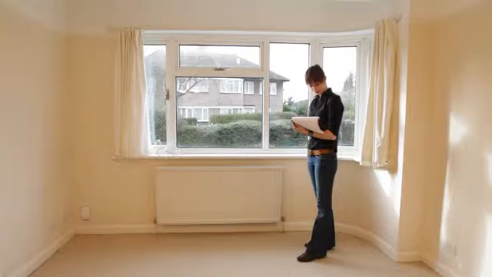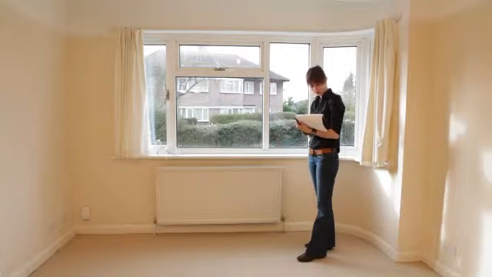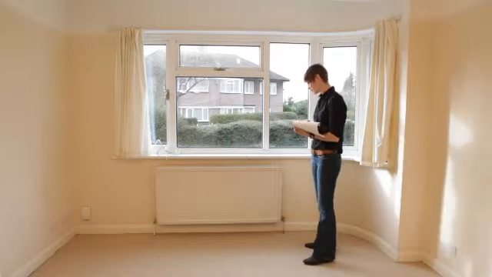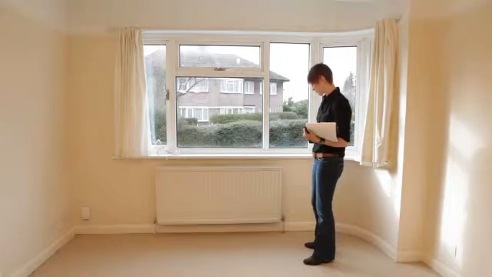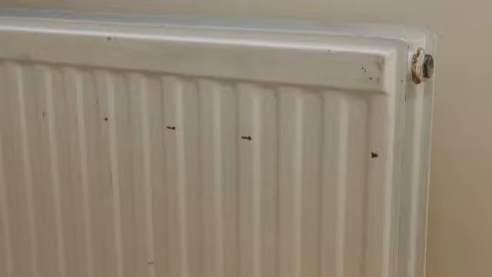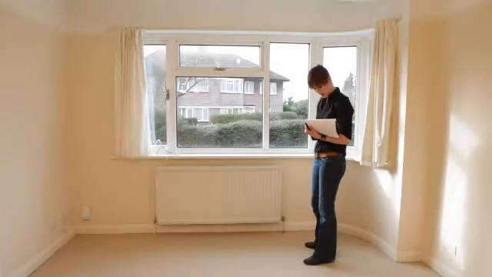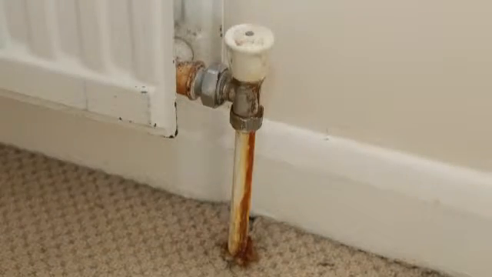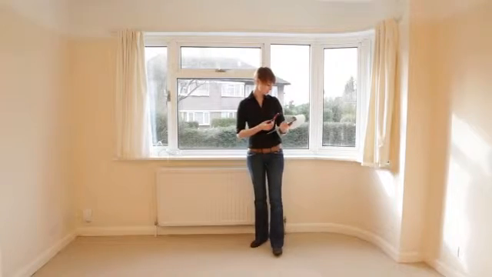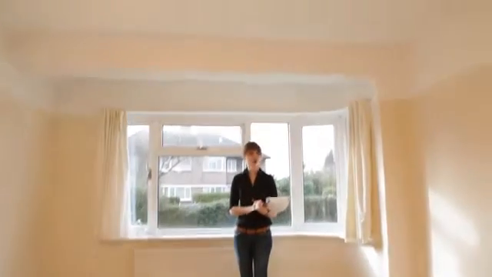Onto the heating, one wall-mounted white double radiator, and the comments were CWF in use, not tested. Now I can see various heavy marks and chips, which I'd consider beyond normal wear and tear, therefore I put that down as the tenant's responsibility. However, the rusted pipe you can see at the bottom here, that wouldn't be the tenant's responsibility, that would be the landlord's. Lighting, one ceiling pendant with bulb and no shade in working order, which is accurate.